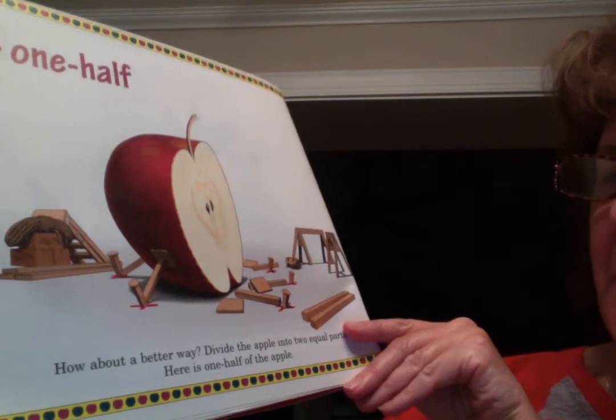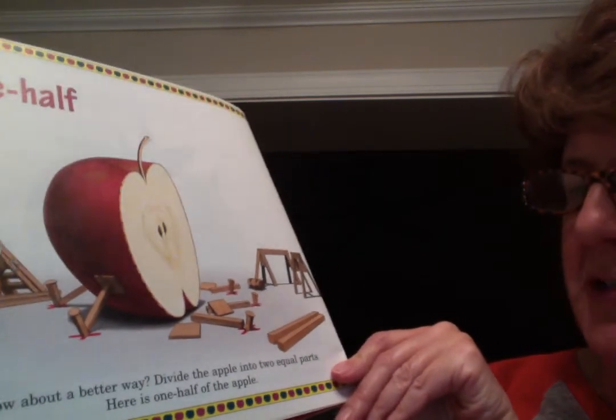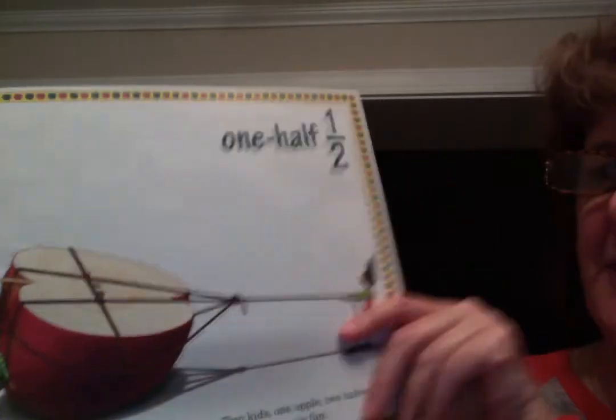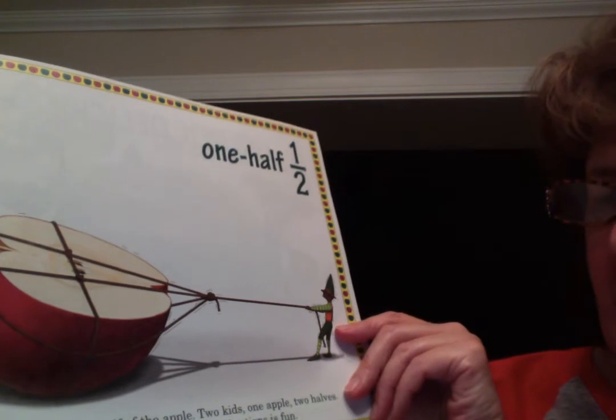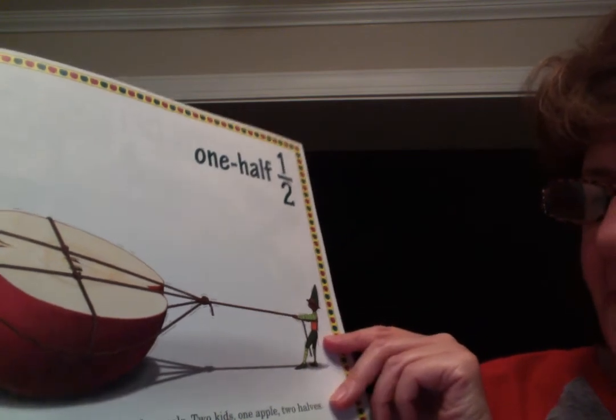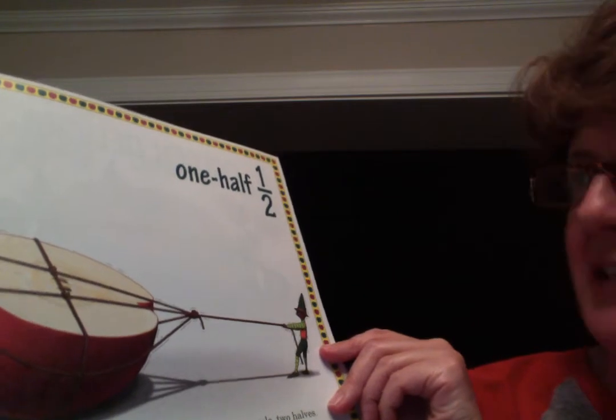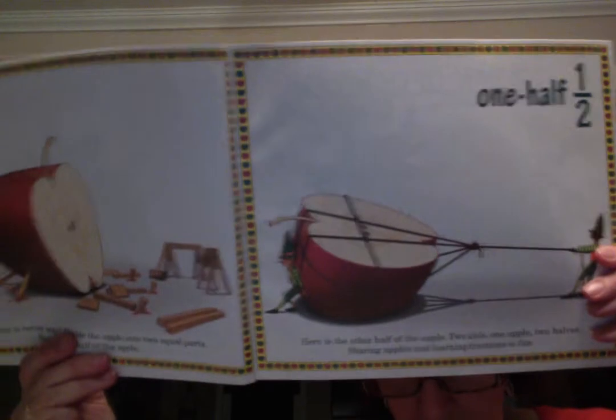How about a better way? Divide the apple into 2 equal parts. Here is 1/2 of the apple, and you flip over. Here is the other half of the apple. The 2 kids, 1 apple, 2 halves. Sharing apples and learning fractions is fun. And there you see both sides.